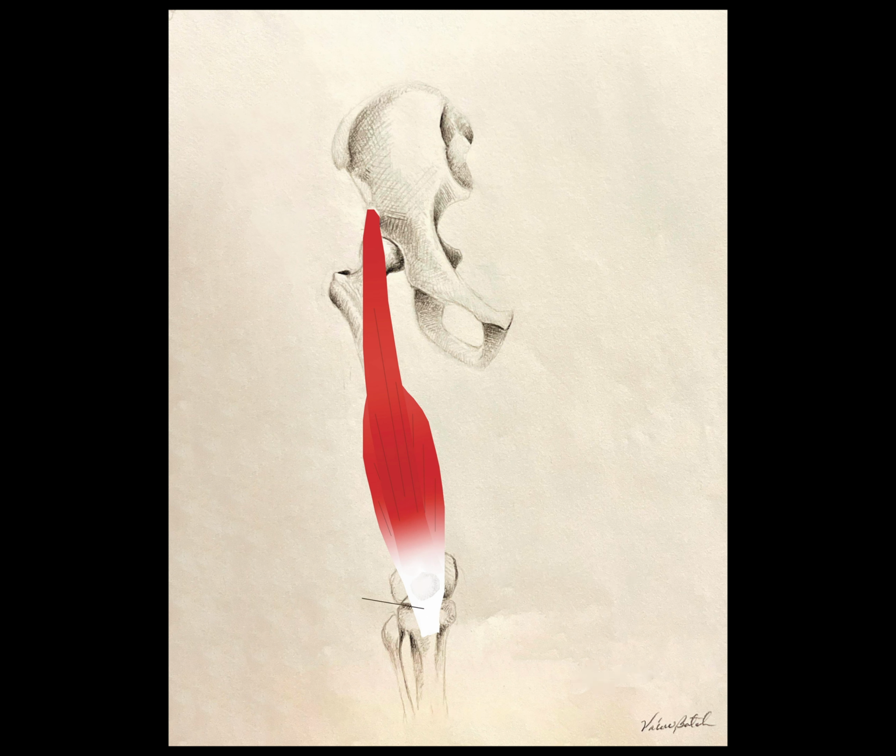This portion of tissue between the patella and tibial tuberosity is technically a ligament since it starts from bone and terminates on bone. So you may see this structure referred to as the patellar ligament. This is in contrast to the quadriceps tendon, which arises from muscle and terminates on bone.